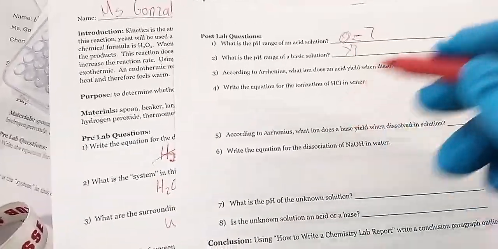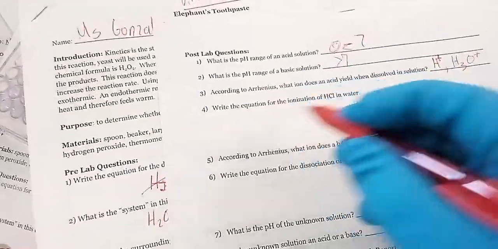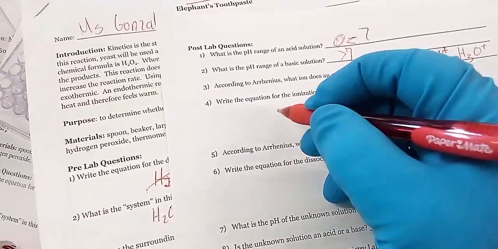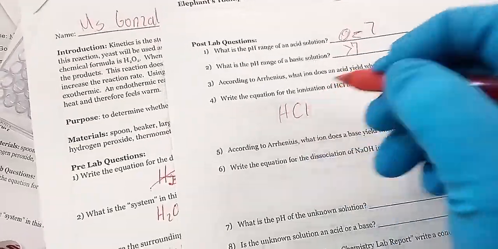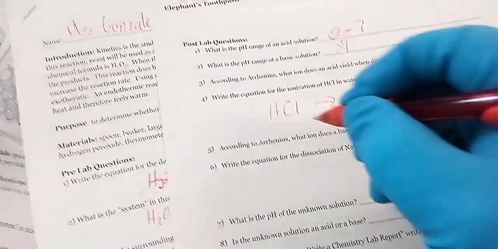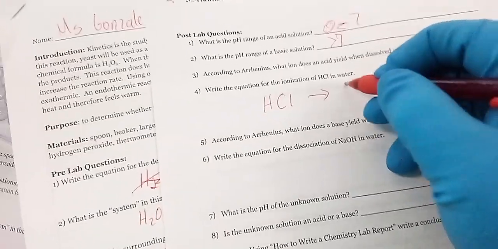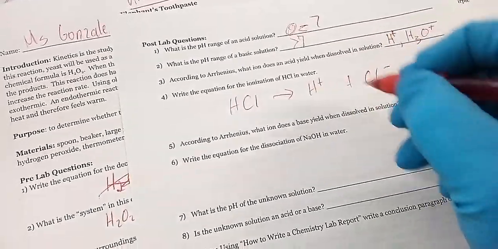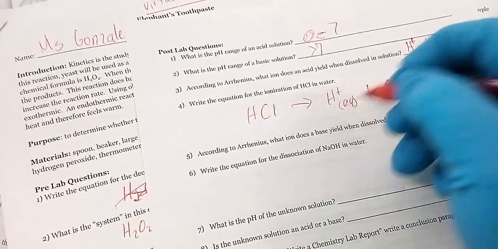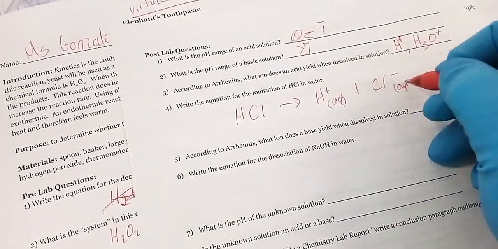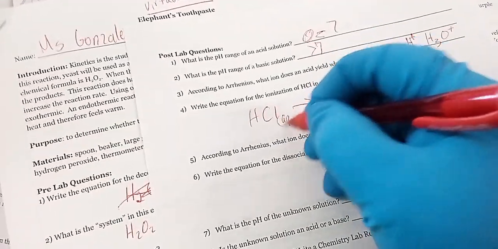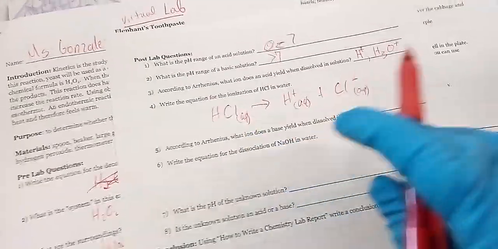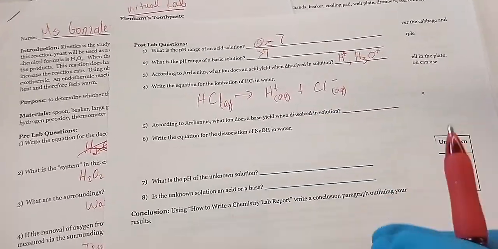Ionization of HCl in water: HCl is a strong acid, so it will completely ionize in water to H+ and Cl-, in aqueous solution. A strong acid will always dissociate.